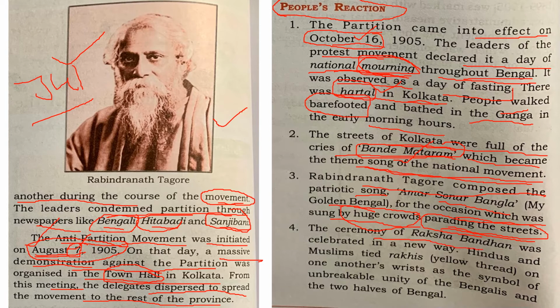And the ceremony of Raksha Bandhan was celebrated in a new way. Generally Raksha Bandhan is celebrated between brothers and sisters. But here the Hindus and Muslims tied Rakhis on one another's wrists as a symbol of the unbreakable unity of the Bengalis, the two halves of Bengal. So the Hindus and Muslims came onto the roads, tied yellow threads to their hands, symbolizing their unity, and celebrated Raksha Bandhan in a very different manner.